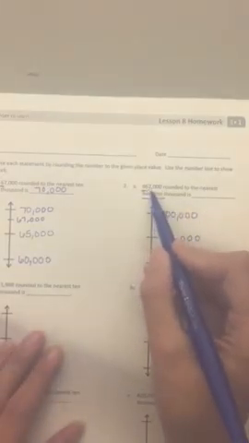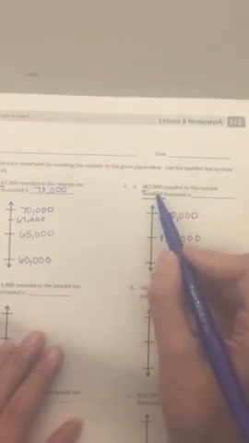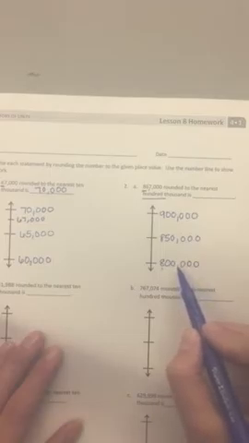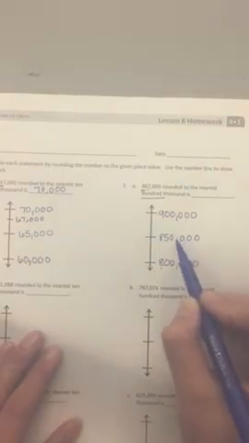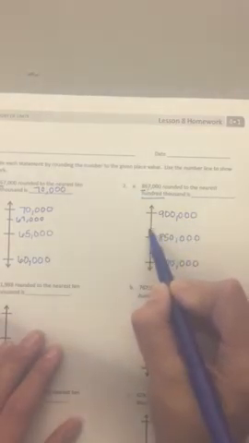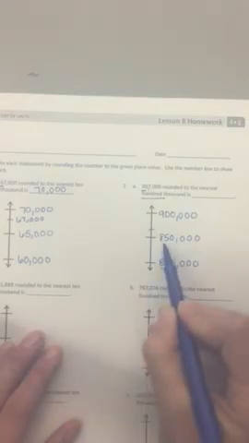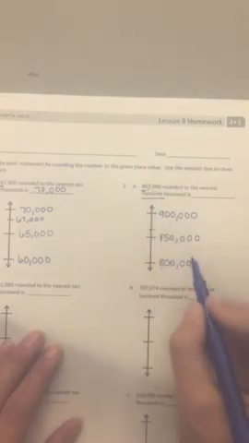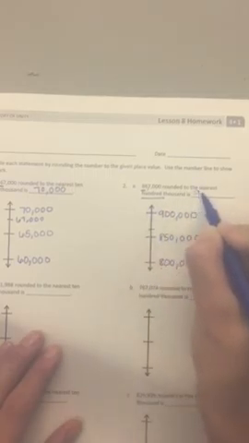So 867,000 would live between 800,000 and 850,000, or 850,000 and 900,000. And kids will find that it lands right above the 850,000. So their answer would be that it is closer to the 900,000 mark.